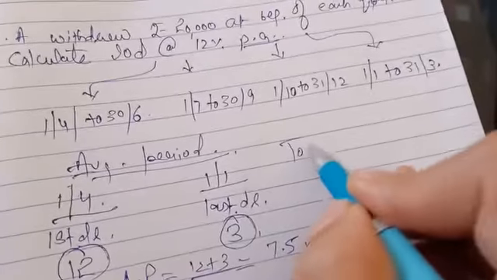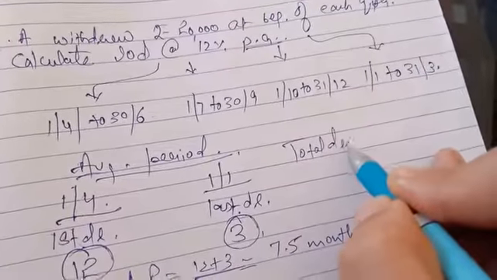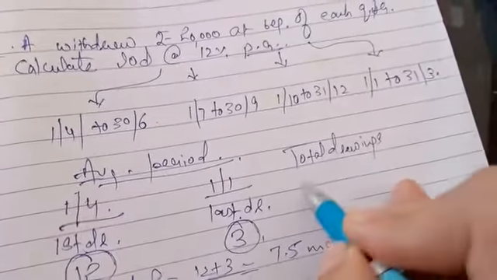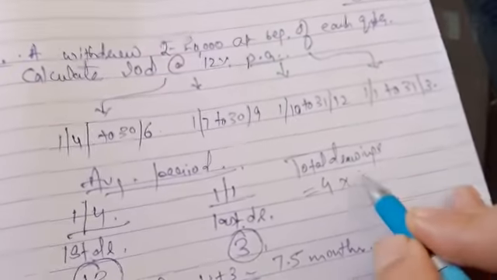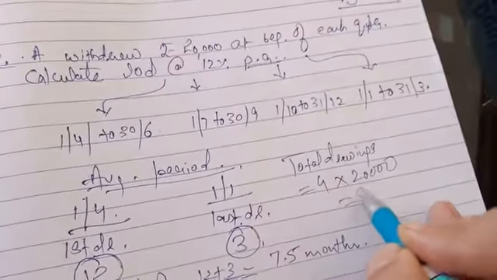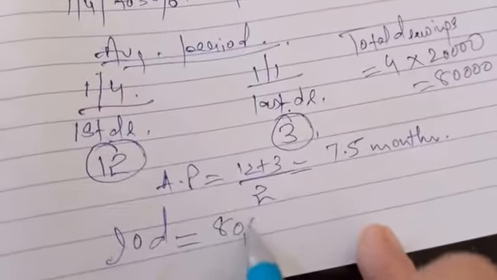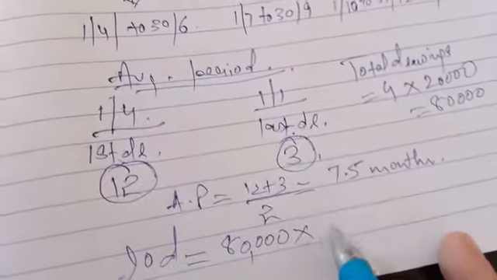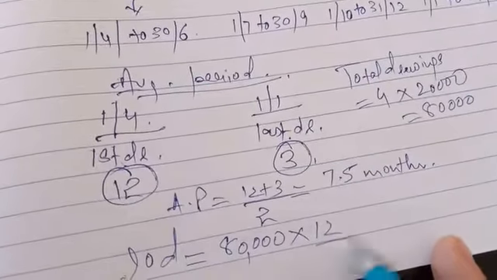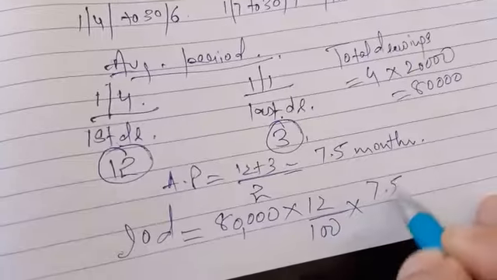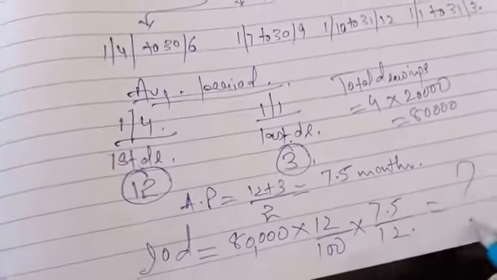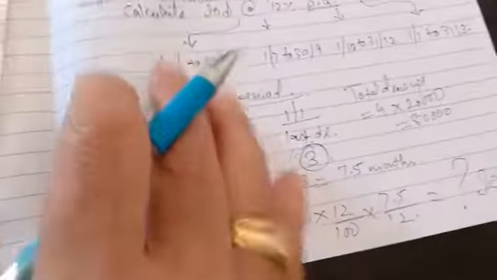And total drawings: there are 4 quarters, 20,000 each, 80,000. So IOD will be 80,000 into 12% for 7.5 months. Calculate this. This will be your interest on drawings.